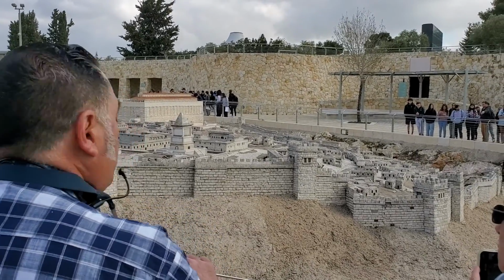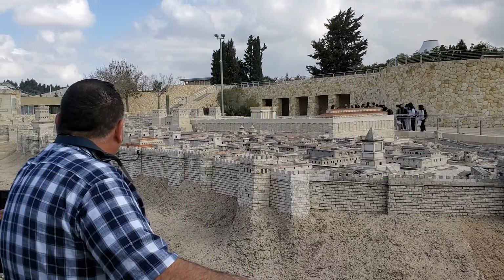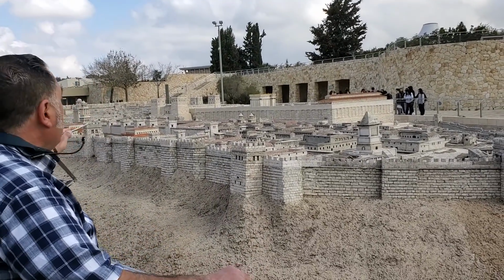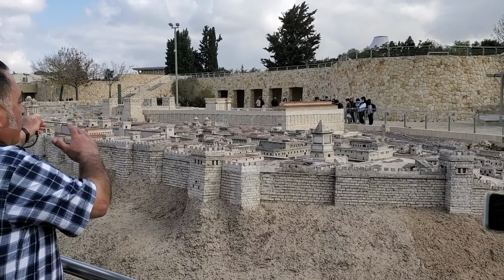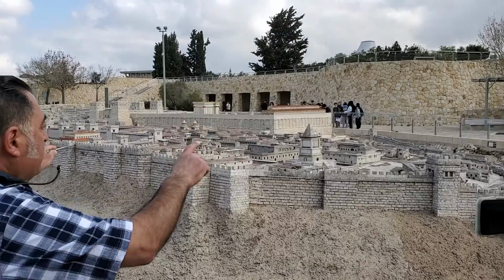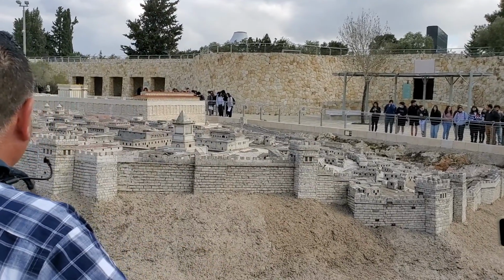Nowadays, Mount Zion is outside of the walls of the old city. Okay, the wall of the old city of today comes from Jaffa Gate all the way to here. In this area, the wall of the old city of today goes east. This is why nowadays Mount Zion is outside of the walls, but back in those days, it was within the wall of Jerusalem. What else?